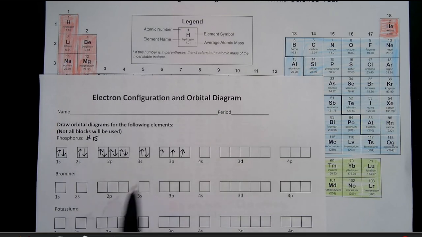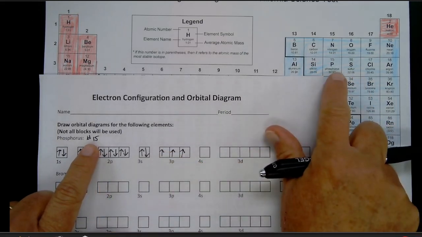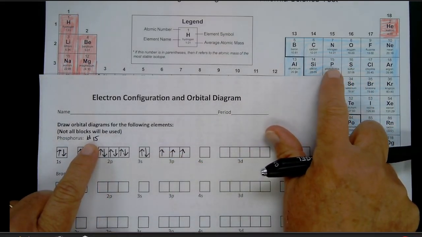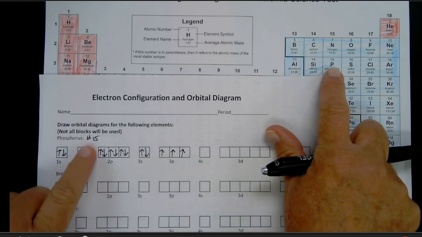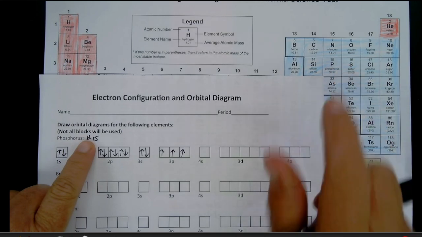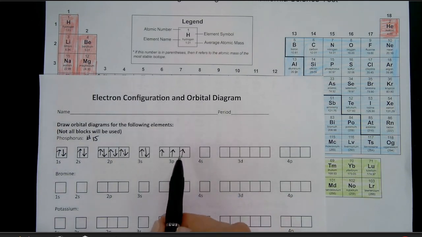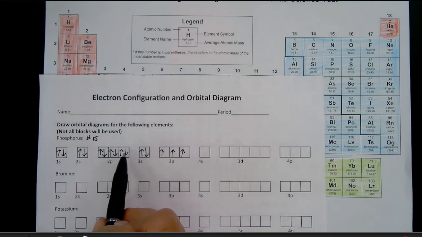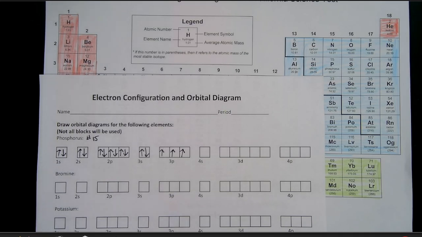Now, these arrows each represent an electron, which means because phosphorus is atomic number 15, it has 15 protons. In a neutral atom, the protons and the electrons will equal each other, right? So electrons, we should also have 15. So we should have 15 arrows because each arrow represents 1 electron. So 1, 2, 3, 4, 5, 6, 7, 8, 9, 10, 11, 12, 13, 14, 15. That is your last check. Okay? All right. Let's go to bromine.